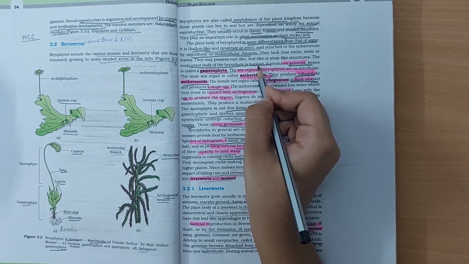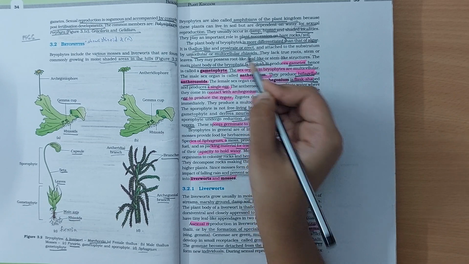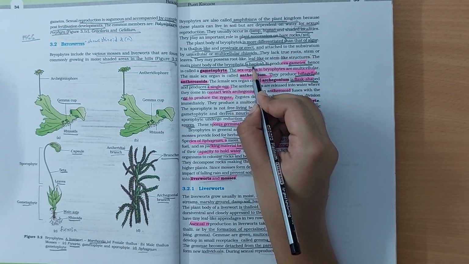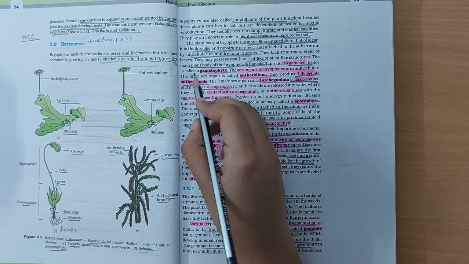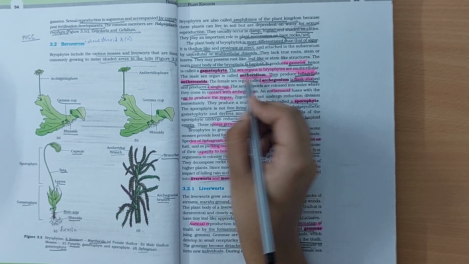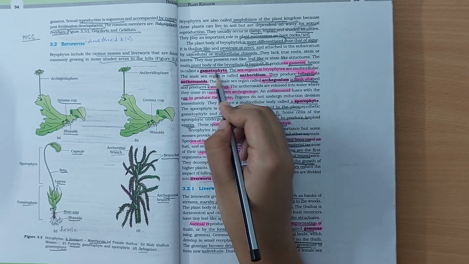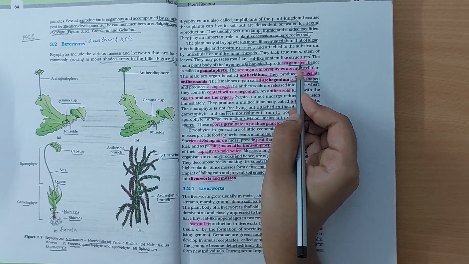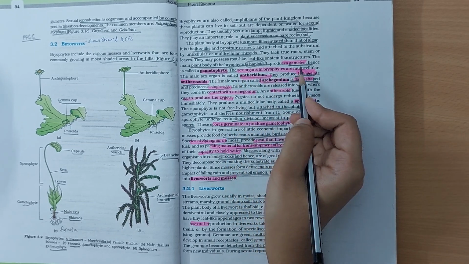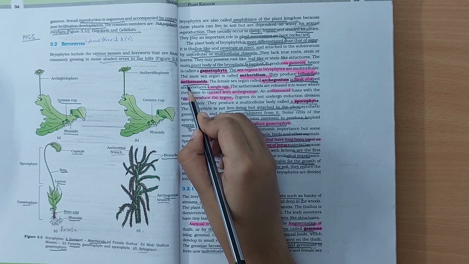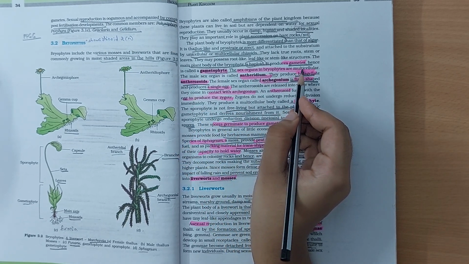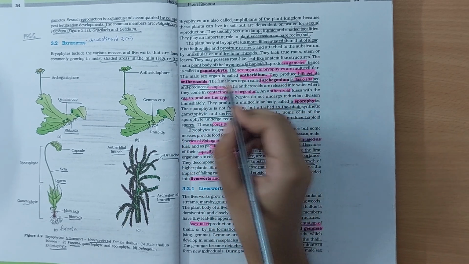The main plant body of the bryophyte is haploid. It produces gametes, hence it is called the gametophyte. The gametophyte is haploid. The main plant body of the bryophyte is the gametophyte, and it produces gametes. The sex organs in bryophytes are multicellular.